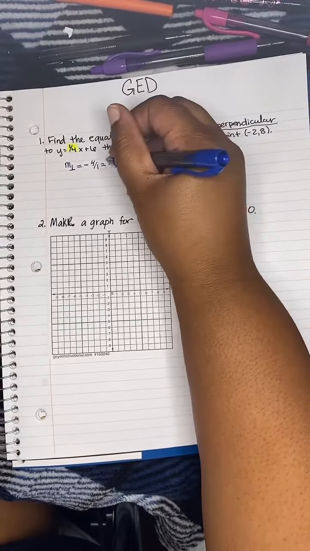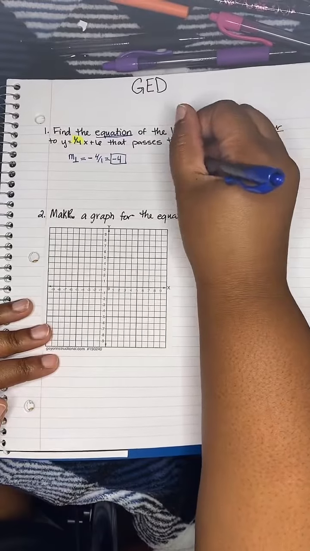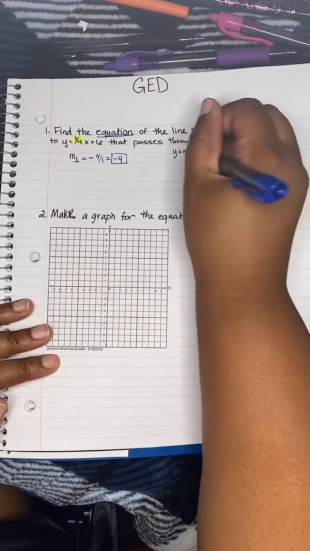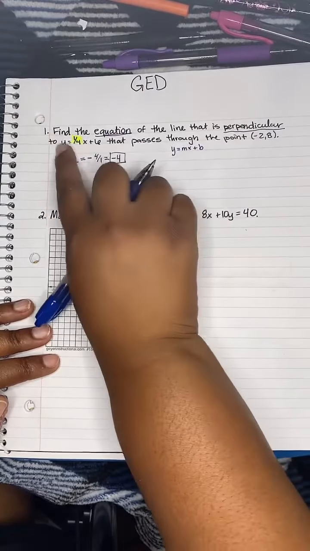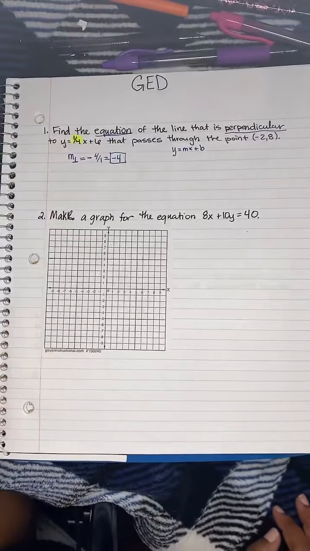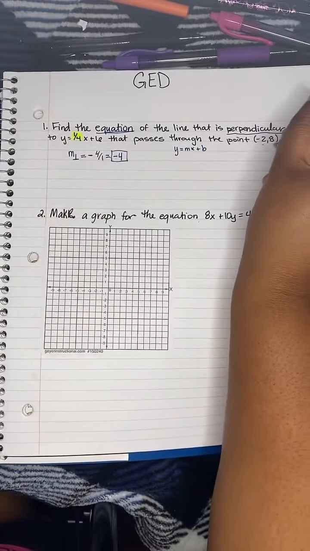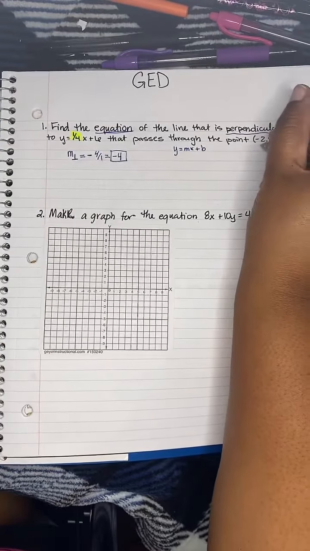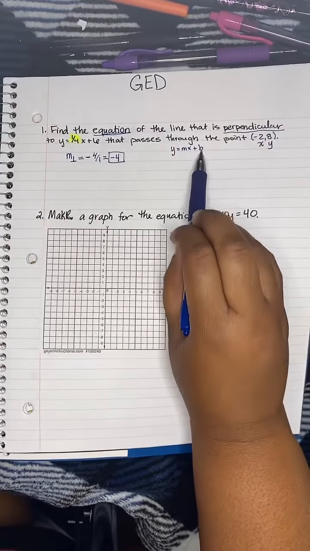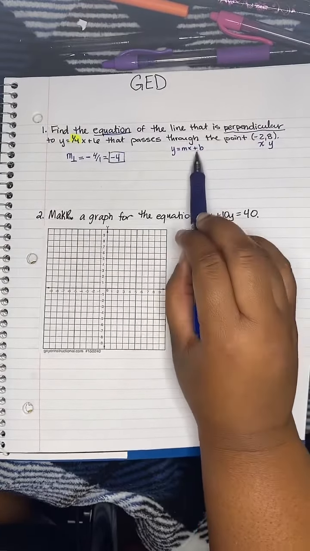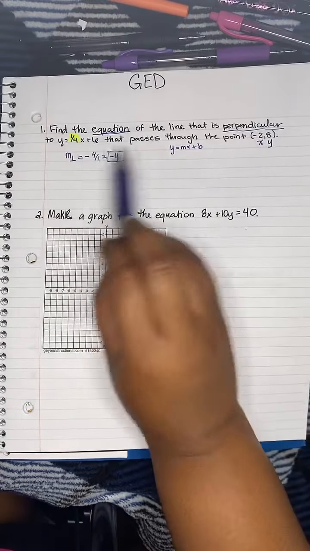That's what I like to write. So now I have to use y equals mx plus b. This is the equation that you use in slope-intercept form, okay? Now, they gave me this point for a reason. They gave me this point because this is the X and this is the Y. I have to find my B. And how I'm going to find my B is by plugging in my X and Y and my new M.